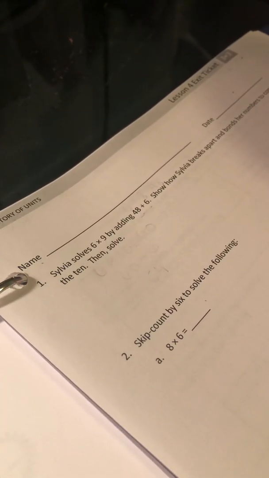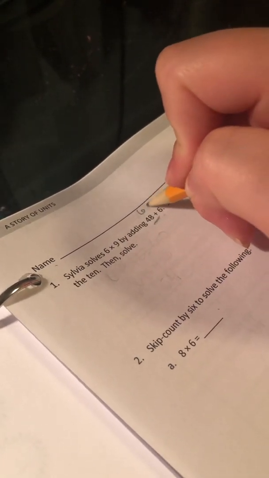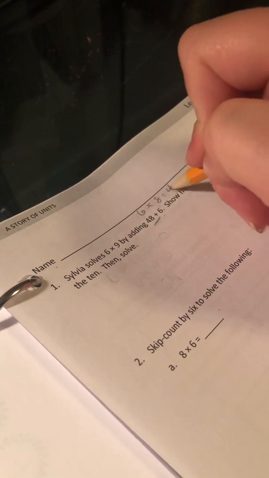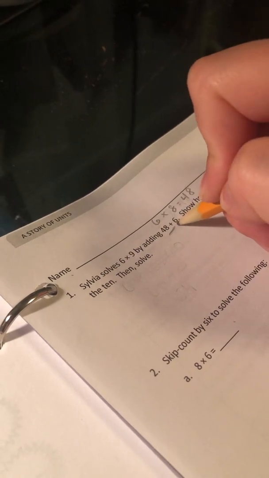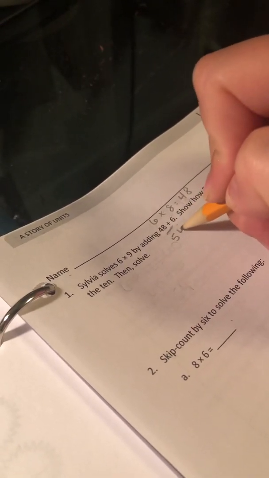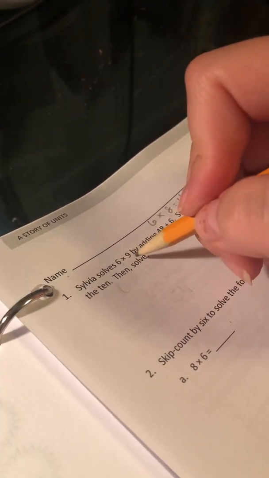And this one says, Sylvia solves 6 times 9 by adding 48 plus 6. And she got the 48 because she knew that 6 times 8 equals 48. And so she had 8 sets of 6, and then adding one more set of 6 will get her 54, which is 6 times 9.